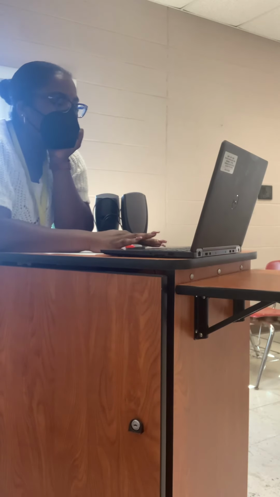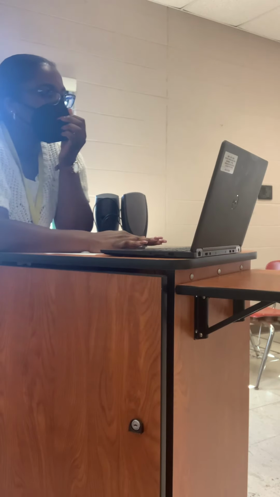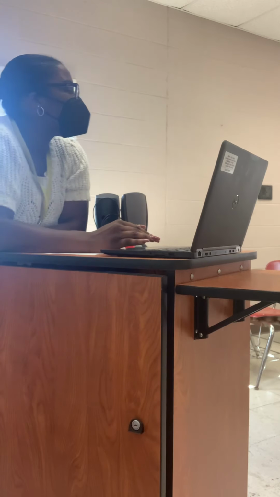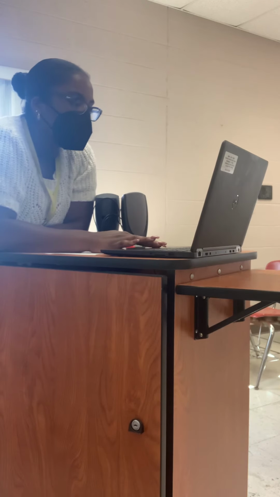Let me scroll on down here. Bicep curl, most common third class lever in the body? Because we know that there's 3, and we know that the most common one is a third. All right, hold on. Let me pull up my notes real quick.